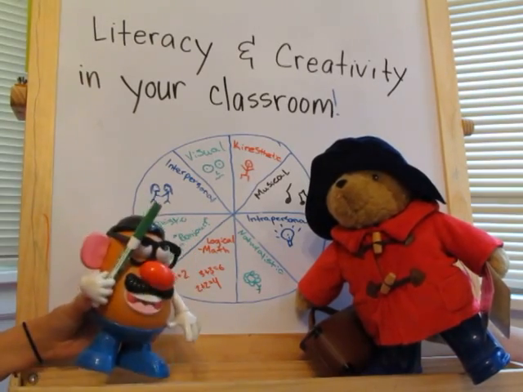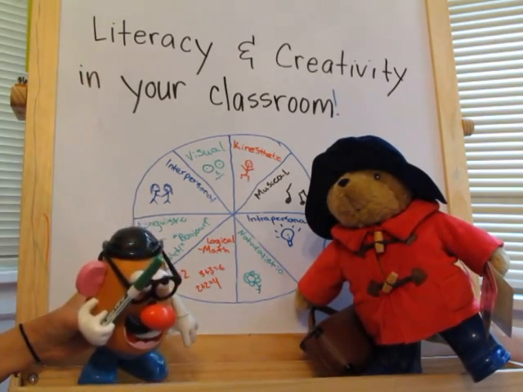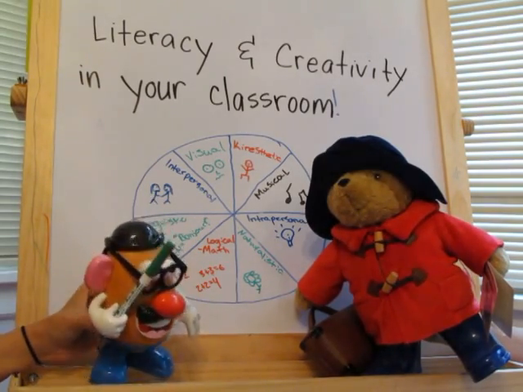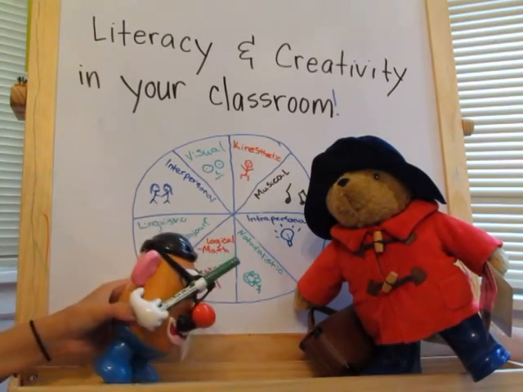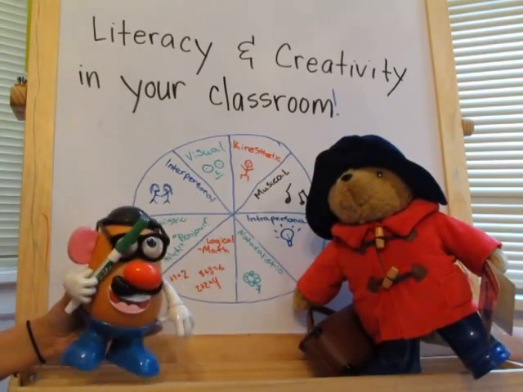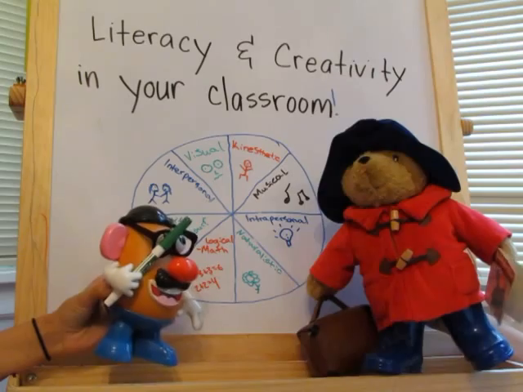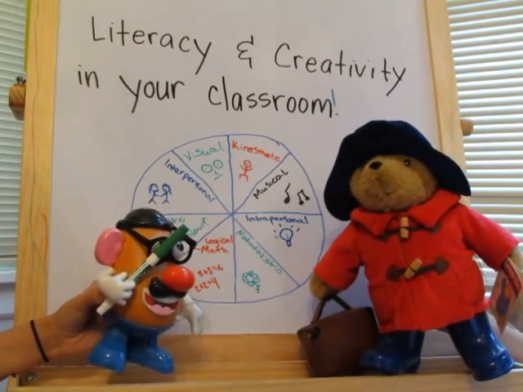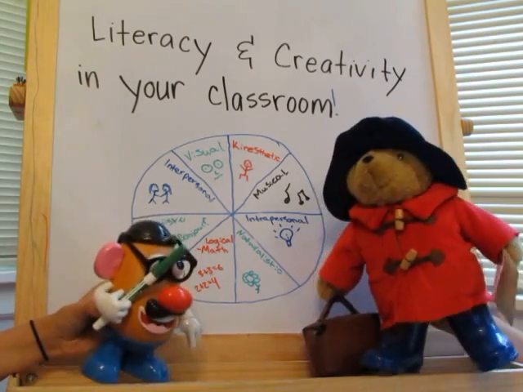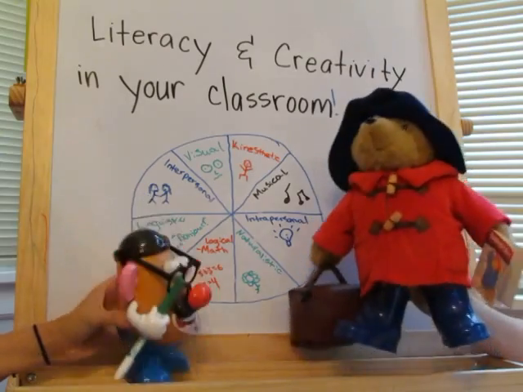In conclusion, knowing your students' strengths and interests will help you tap into their creativity. And a fantastic way to help them make associations with their own lives and learning is through a great book.